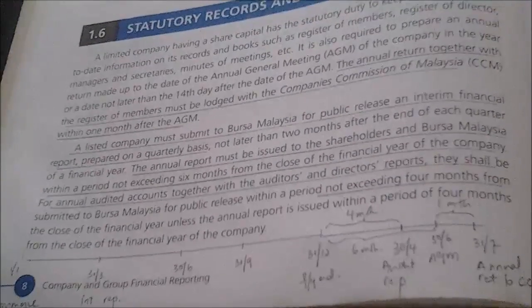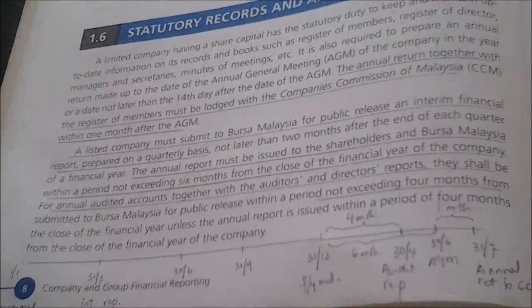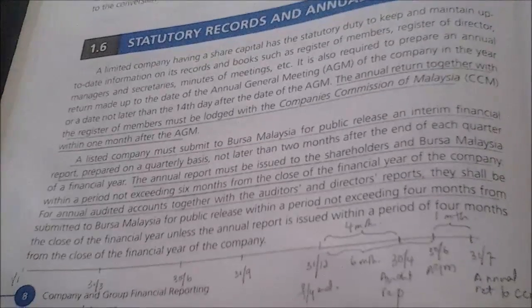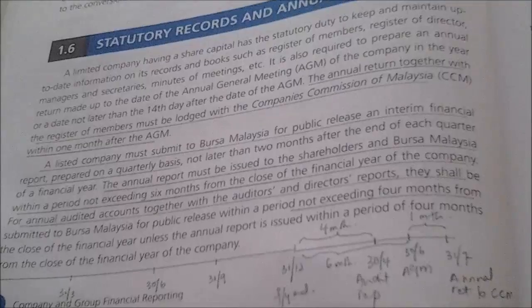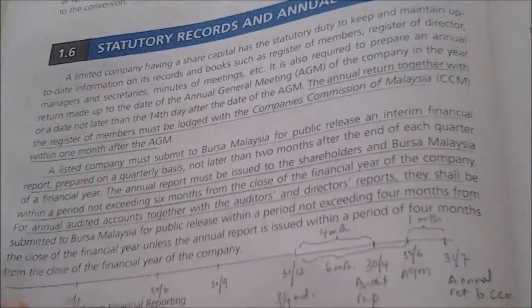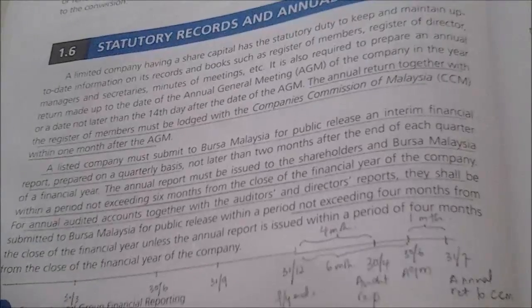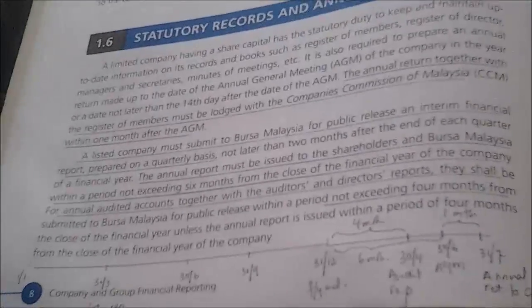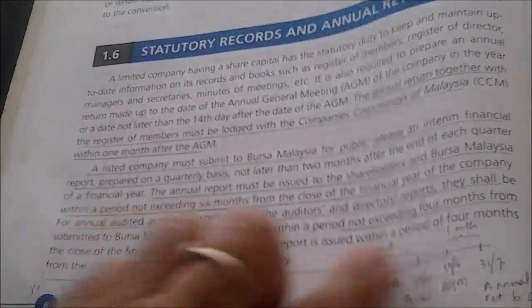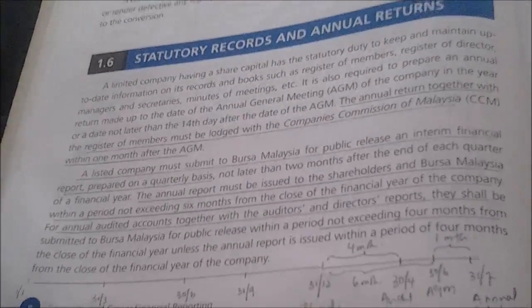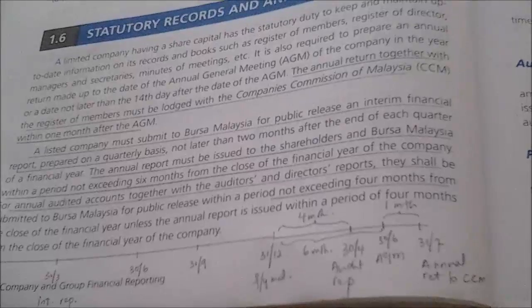Just to make it easy for you to understand, if a company has been set up, usually they have a 12 months financial period, supposedly from January until 31st of December. You need to have an audit.